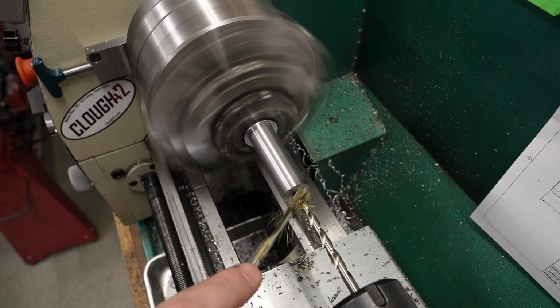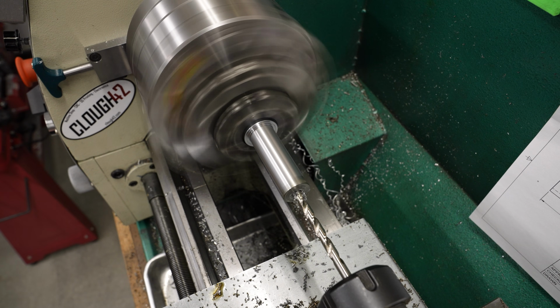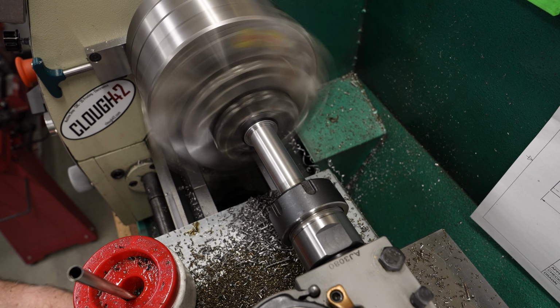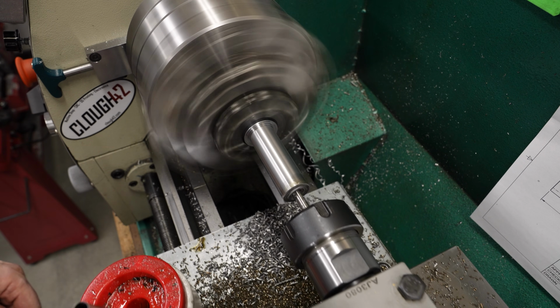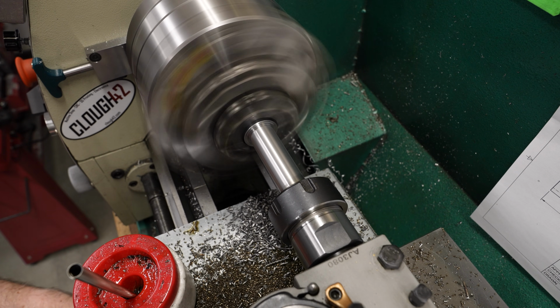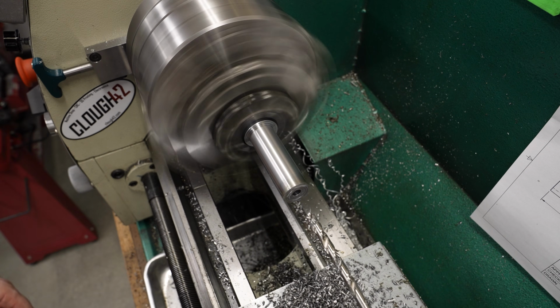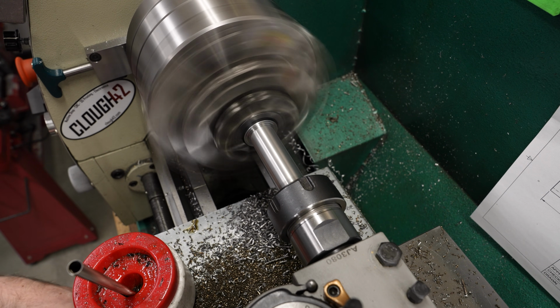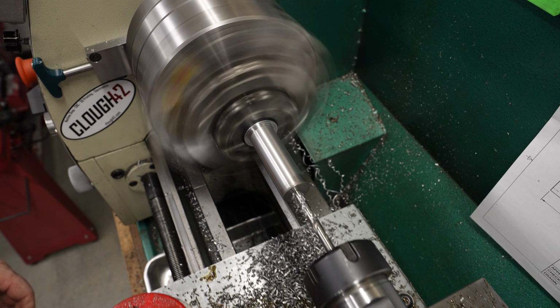Now technically I could just engage the power feed on the carriage and feed this through. But with this small of a drill, I don't really want to do that, especially when it gets deep, because I'm actually past the flutes. So I have to drill and then pull the drill out to clear them. This works. I'll get it through to depth. And then once it breaks through, I'll switch to a larger drill and start bringing the hole out to just under the size for the reamer.